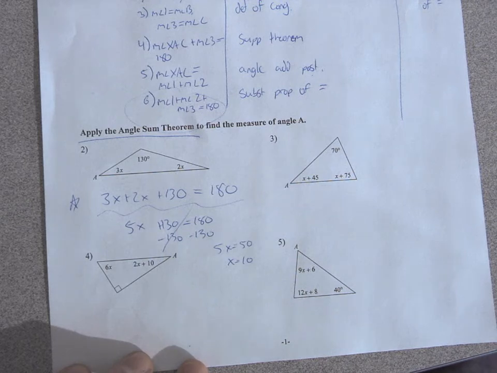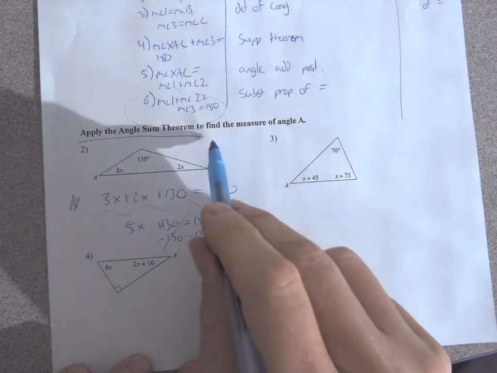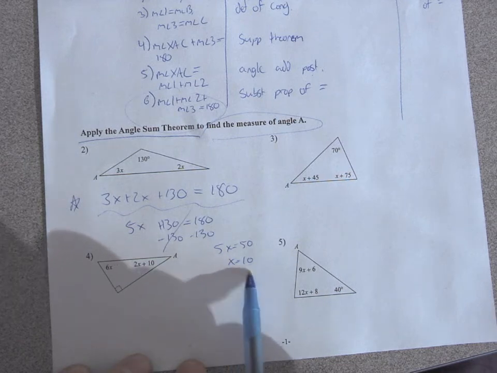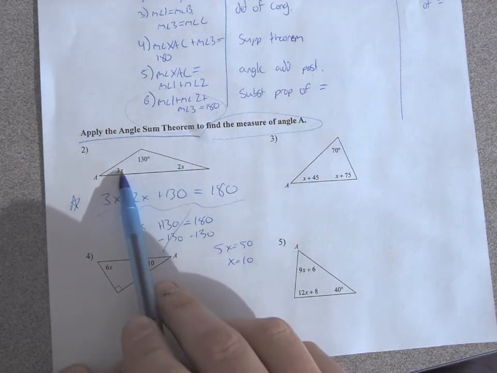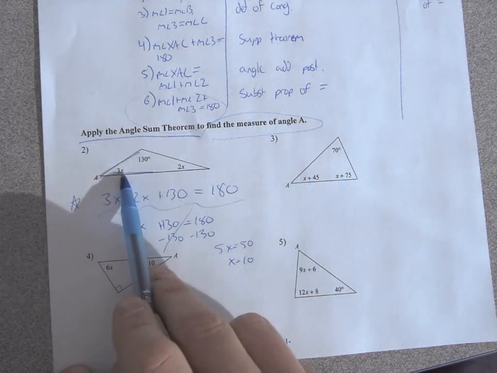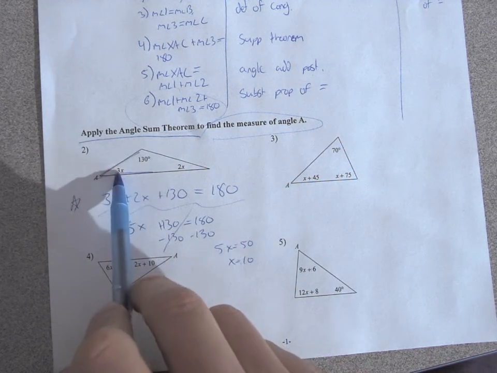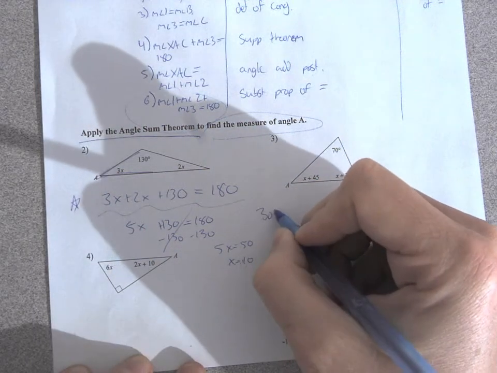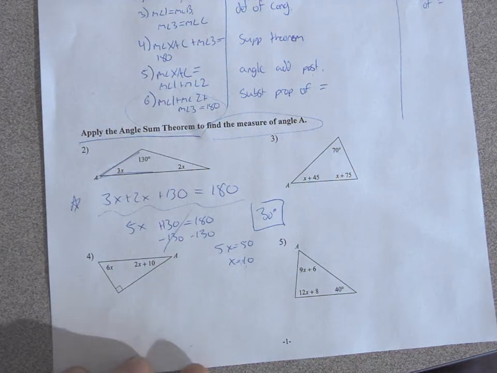Okay, now let's go back and find out what we were looking for. The measure of angle A. Well, this isn't the measure of an angle. This is what x was. So here's angle A. If we want to find out what that is, then we have to take this and plug it back in. So 3 times 10, right? That would be 30 degrees for our final answer.